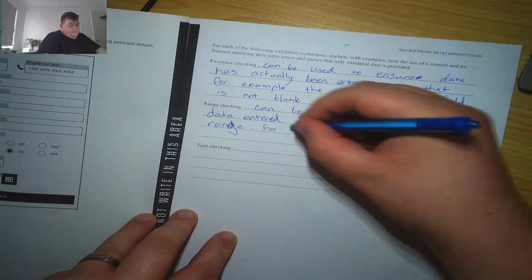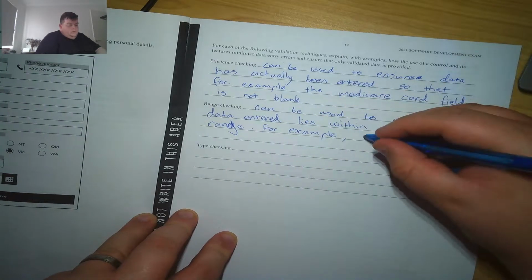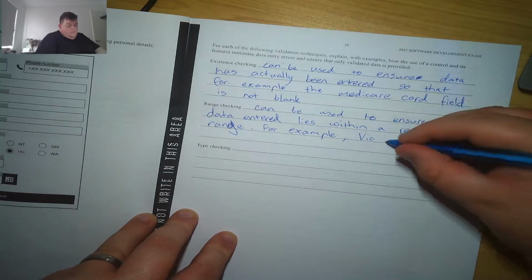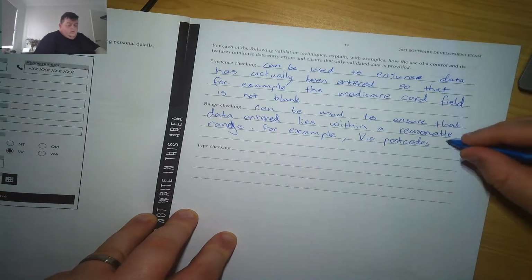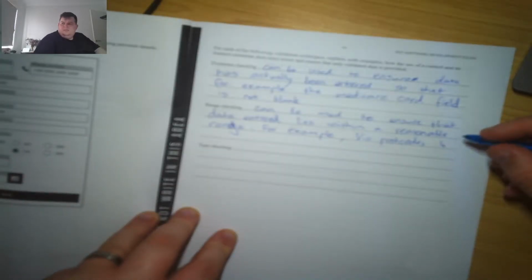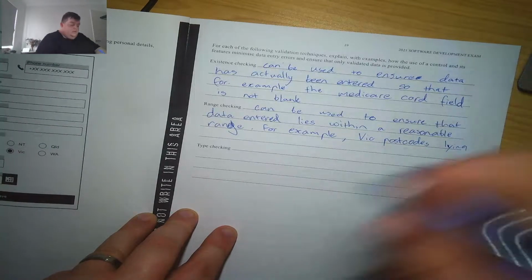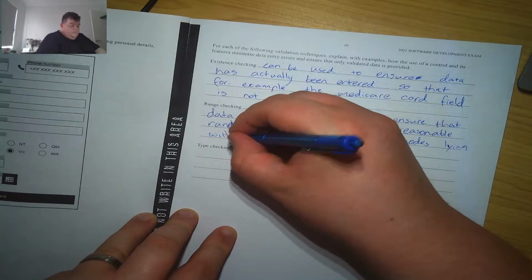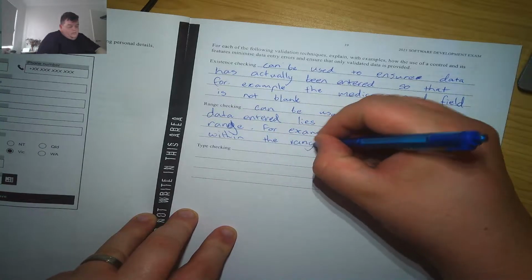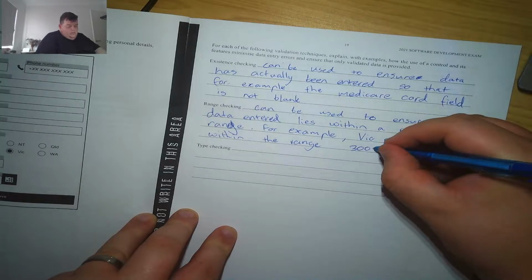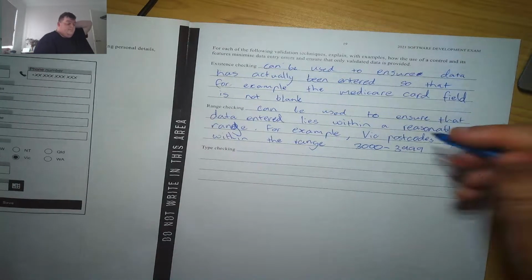For example, Vic postcodes lying within the range 3,000 to 3,999.